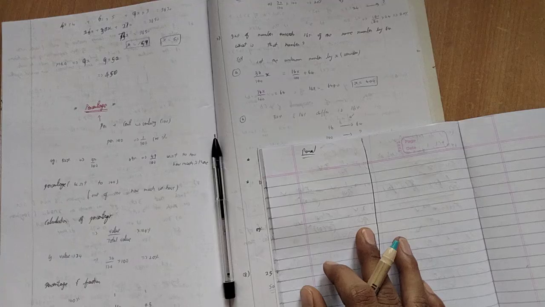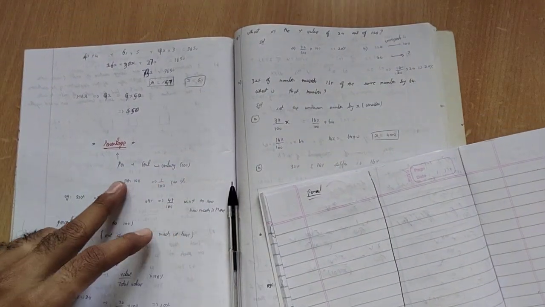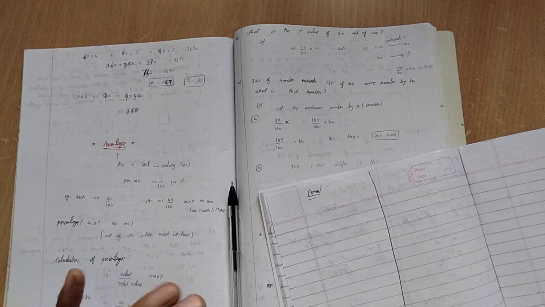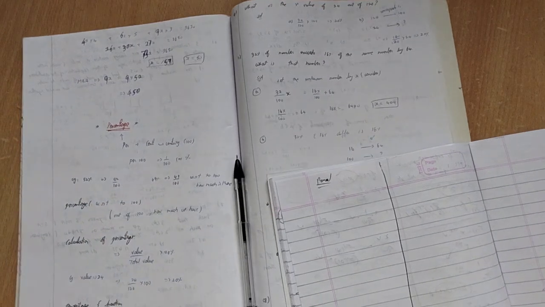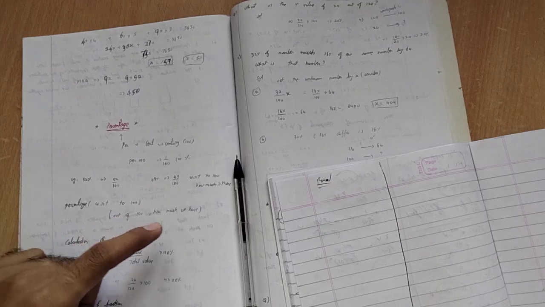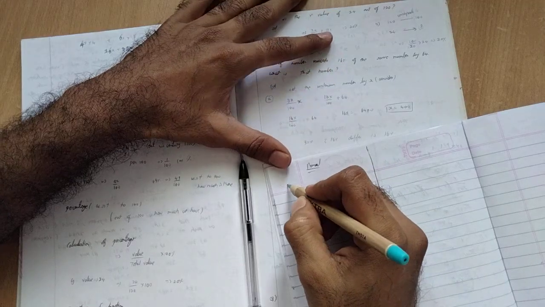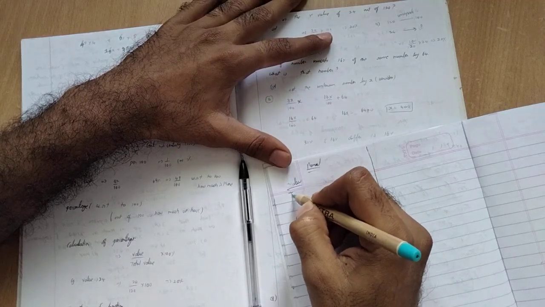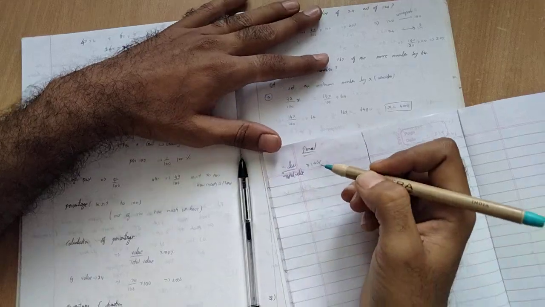So the basic thing: percentage means per century, per 100, so divided by 100. 52% means 52 divided by 100. 14% is 14 divided by 100. That's it. Percentage is with respect to 100, we are just finding out how much out of 100. So the calculation of percentage is value divided by total value into 100.